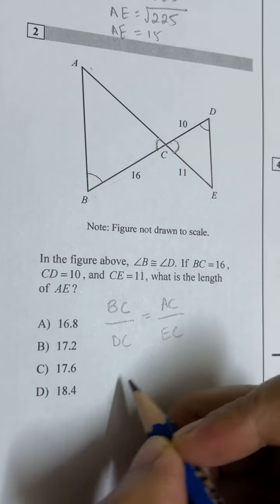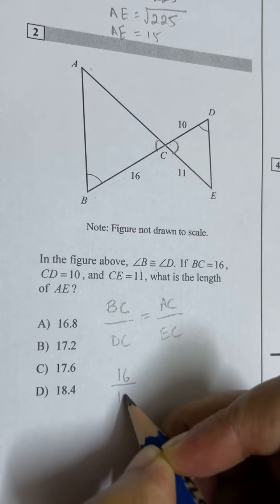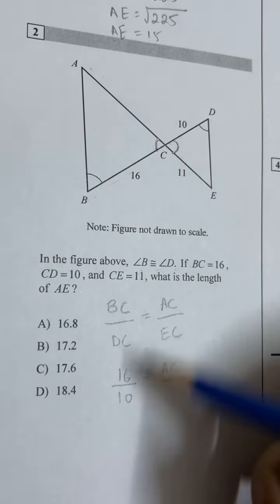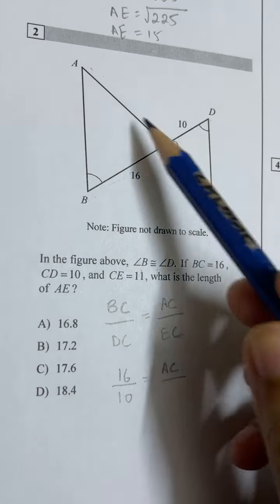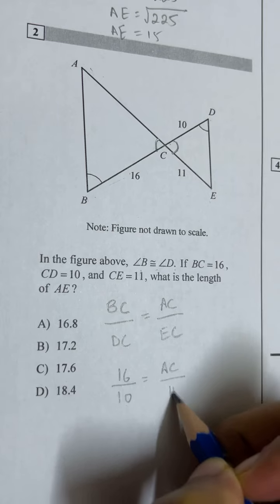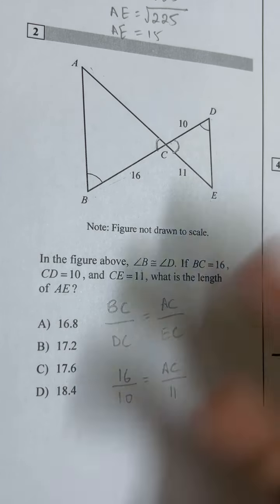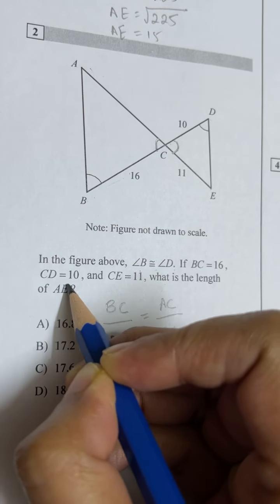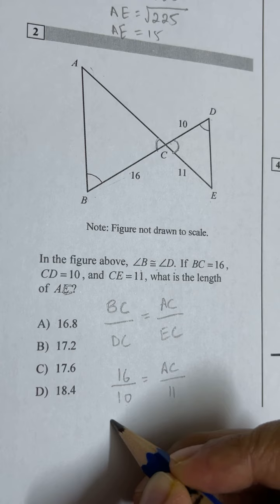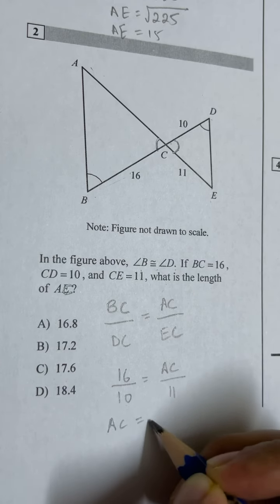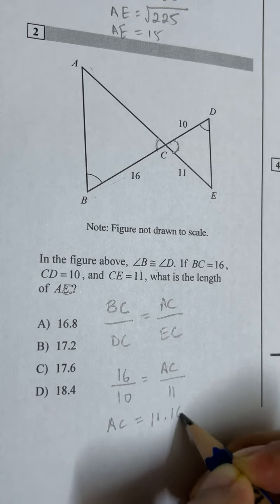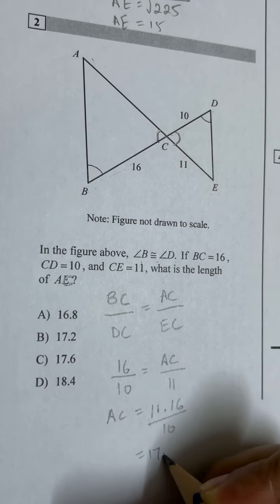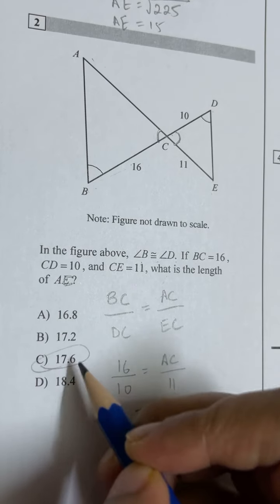If you know this, then you're done with the answer. So you have 16 over 10, which is equal to AC over CE. BC is 16, that's what I've written. DC is 10. AC we don't know, and CE is 11. Now you just have to cross multiply and find the value of AC. That's what they want. Sorry, they want the length of AC. So AC is equal to 11 times 16 divided by 10. That will give you 17.6. That's your answer, C.